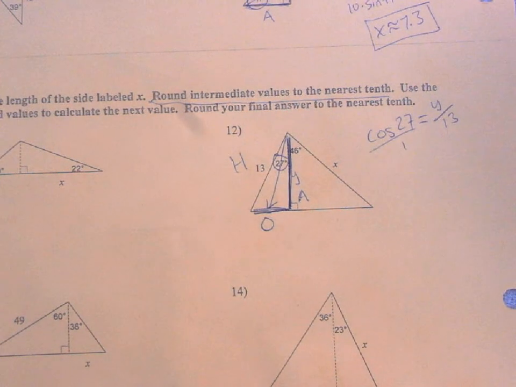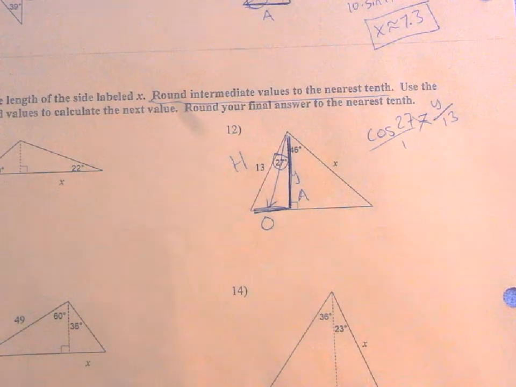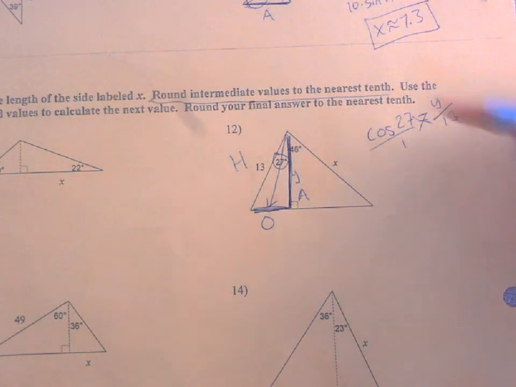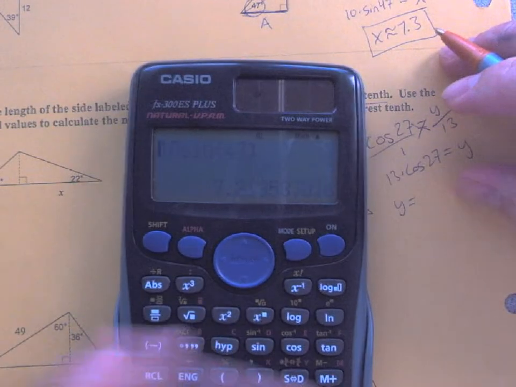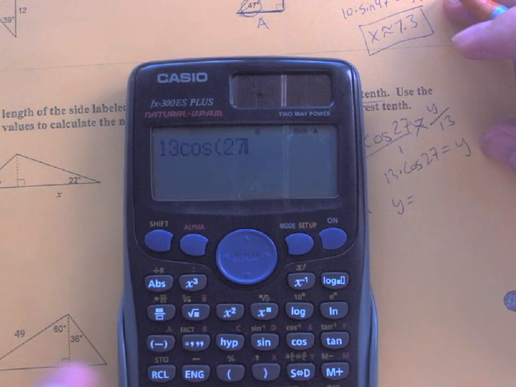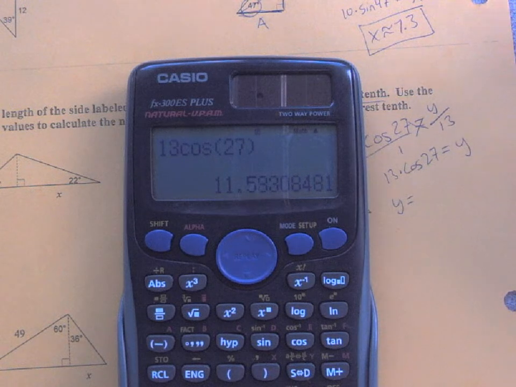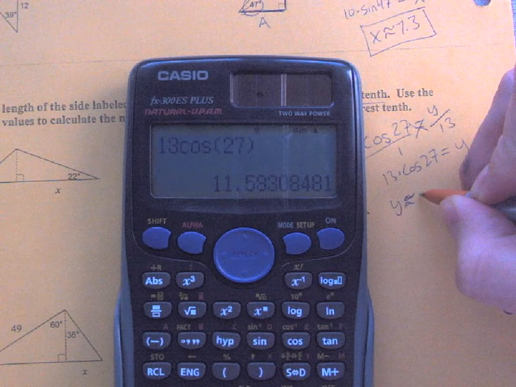Okay, so I'm going to cross multiply here. Notice, again, they have variables on top. Sometimes it's on top, sometimes it's on the bottom, just depends. So cross multiply, I get 13 times cos 27 is equal to y times 1. So I'm going to use my calculator here. I got 13 cos 27. And that's approximately 11.6. So remember, that's what we call an intermediate value.